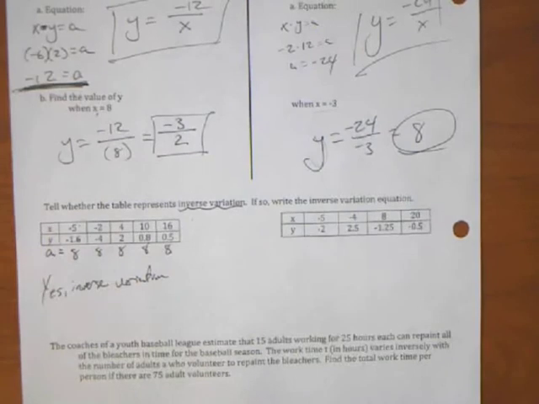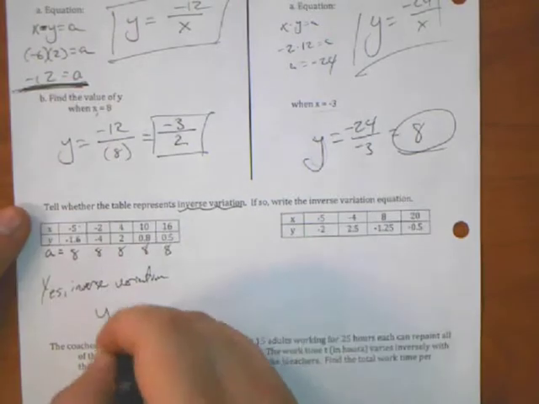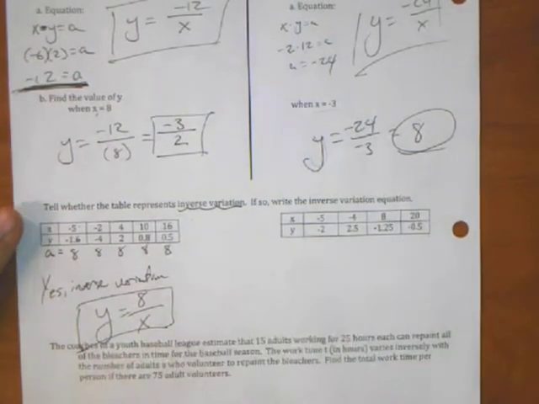And what do you think the equation for this inverse variation function would be? Y equals 8 over... Jacob, that was a stroke of genius. Y equals 8 over x.